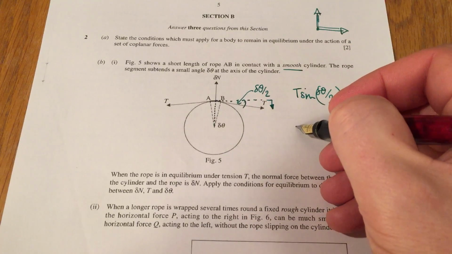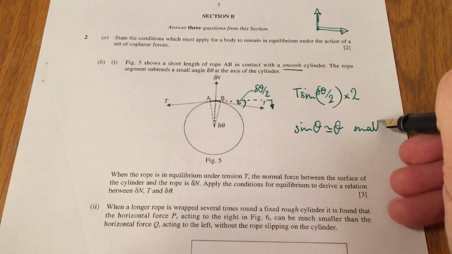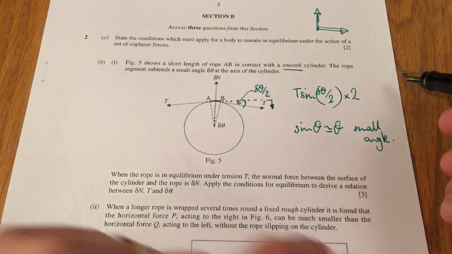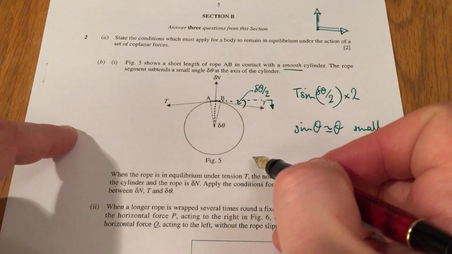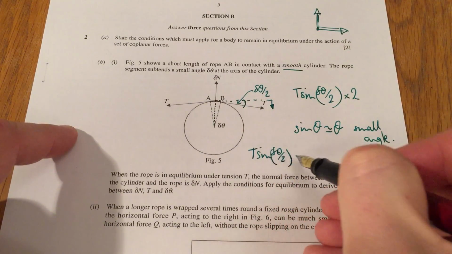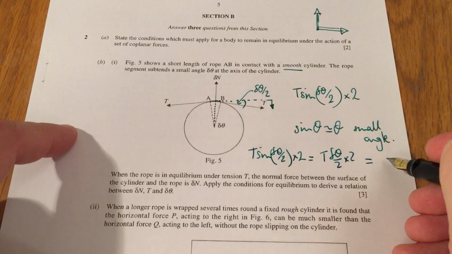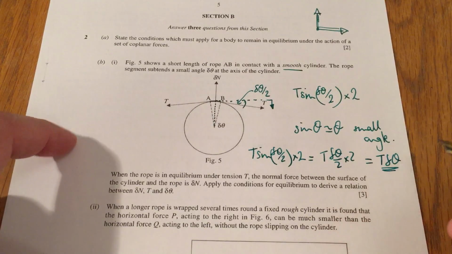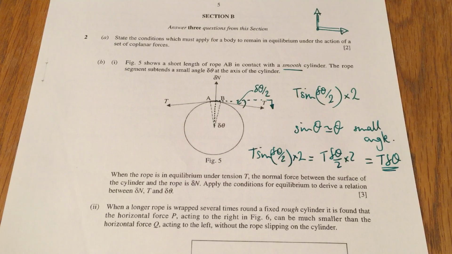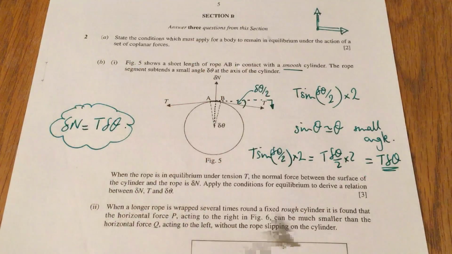But we also know that sine of theta is approximately theta for small angles. So therefore, let's just jump onto this side. We have T sine delta theta over 2 times 2, which gives us T delta theta over 2 times 2, which gives us T delta theta. And of course, if that's in the vertical direction, downwards, therefore, we must say that delta N is T delta theta. There is our identity.